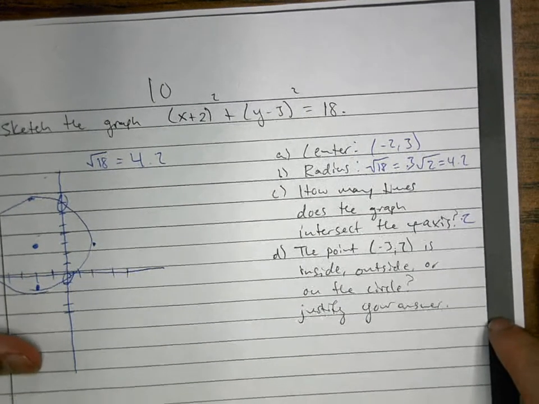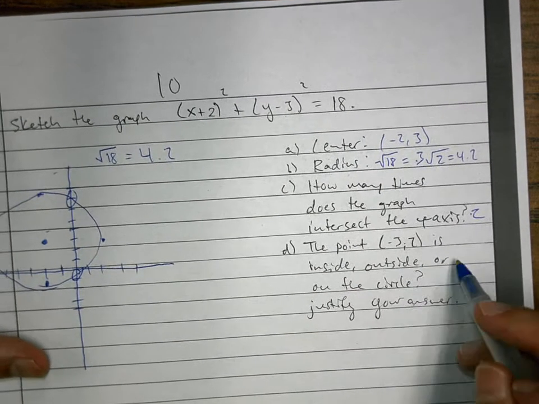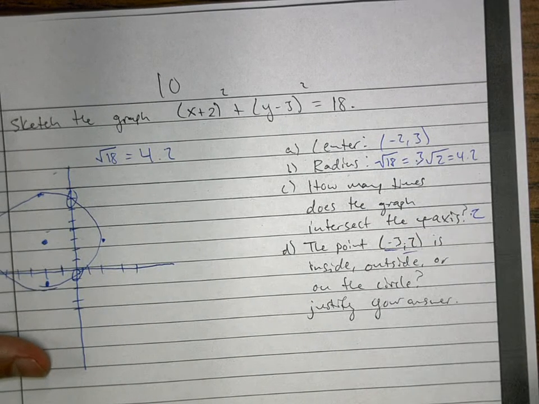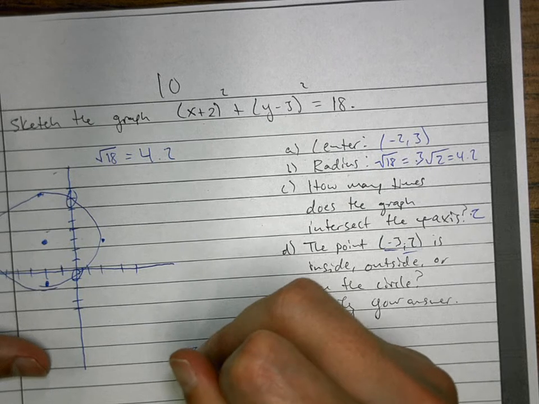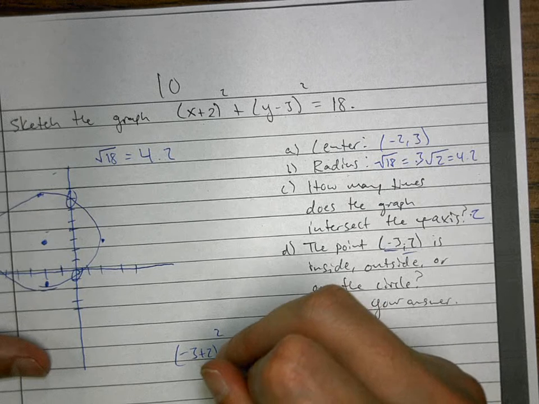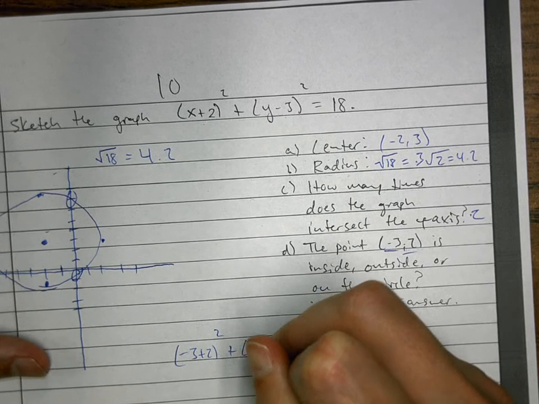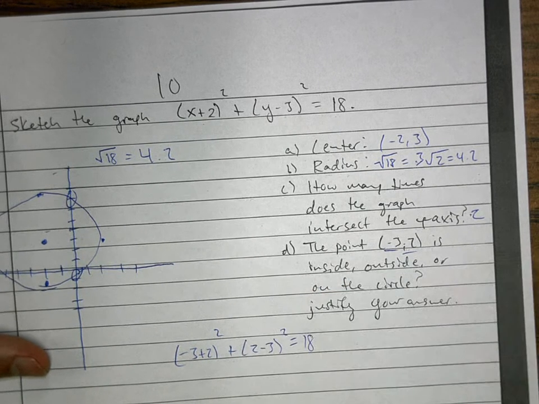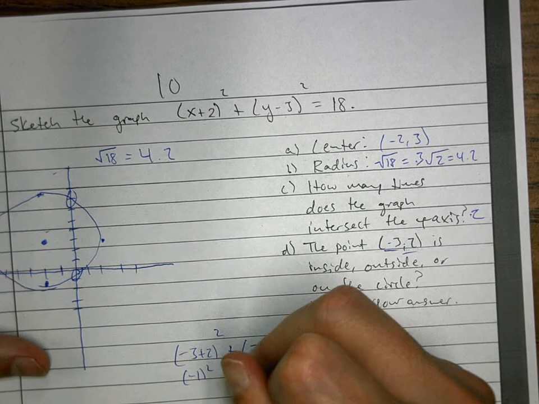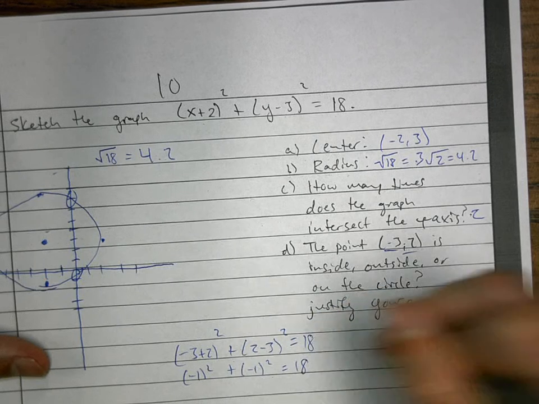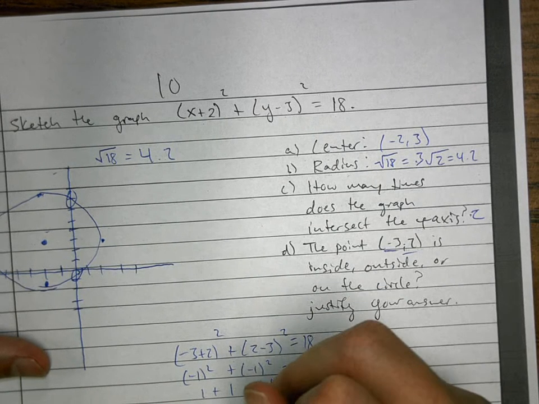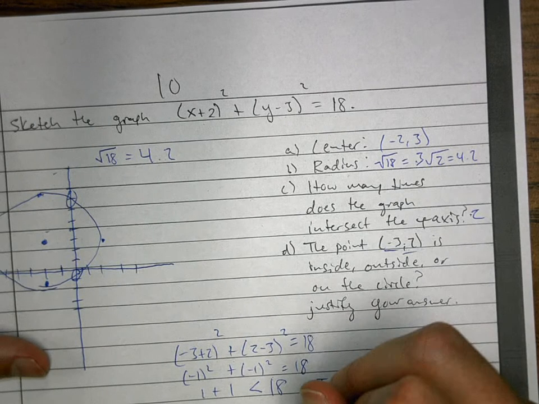And is the point inside, outside, or on the circle? So here's how I try. That's my x, that's my y. So I put negative 3 plus 2 squared. Just plug in the values to x and y. Plus 2 minus 3 squared equals 18. That's negative 1 squared plus negative 1 squared equals 18. Or 1 plus 1 is less than 18. Therefore, that means it is inside the circle.